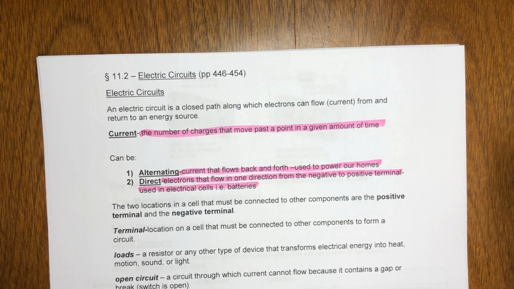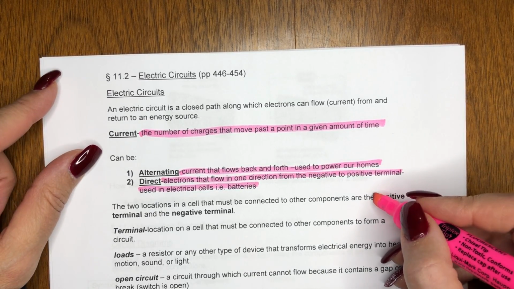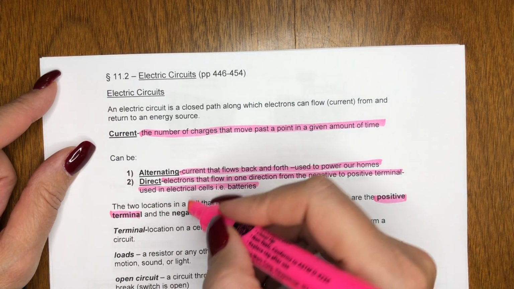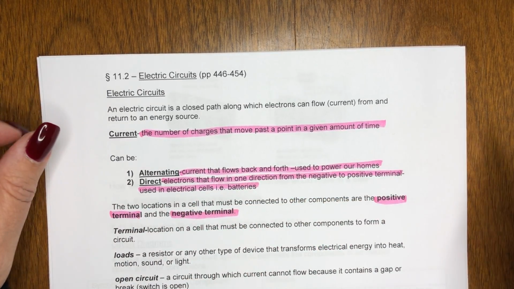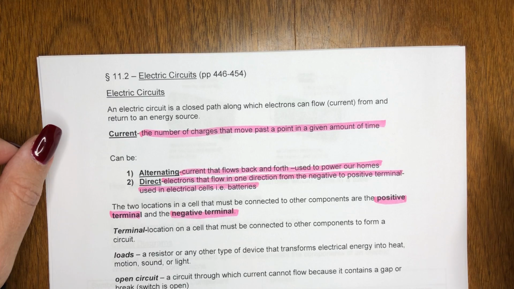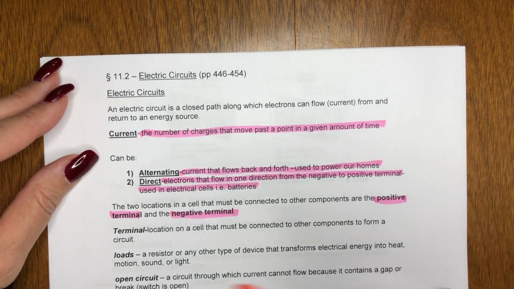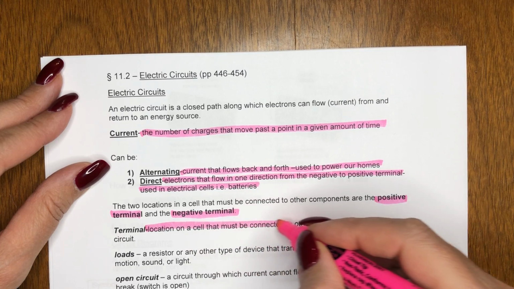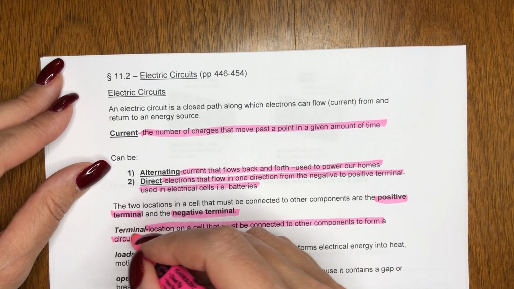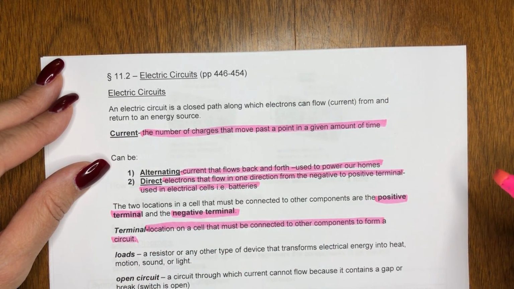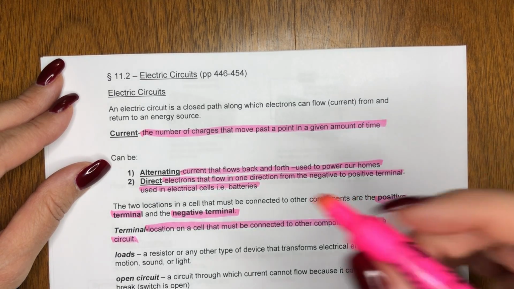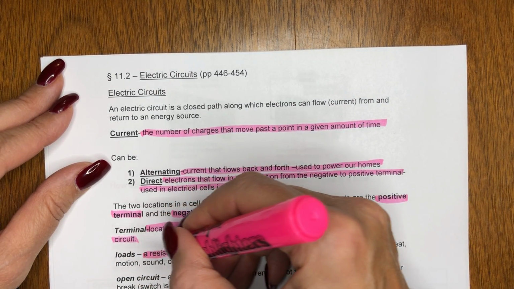The two locations in a cell that have to be connected to the other components are the positive and negative terminal. Without that connection, this circuit will not be complete. A terminal is a location on a cell that must be connected to the other components to form a circuit. The load is a resistor or any other type of device that transforms electrical energy into heat, motion, light, or sound.